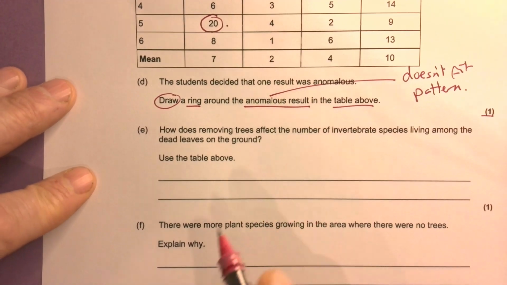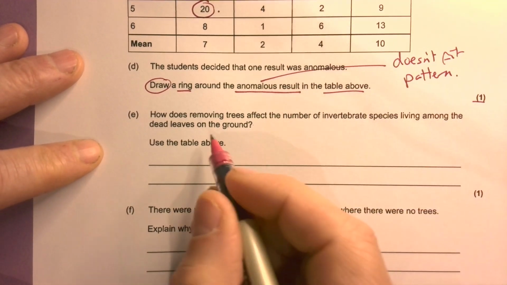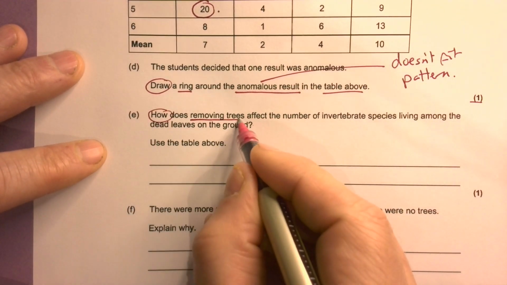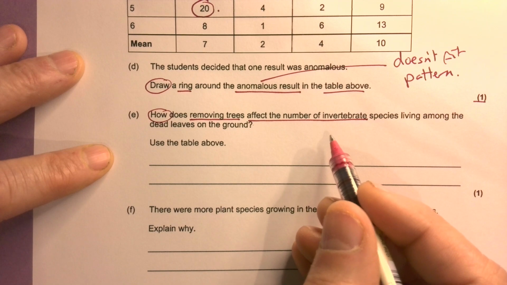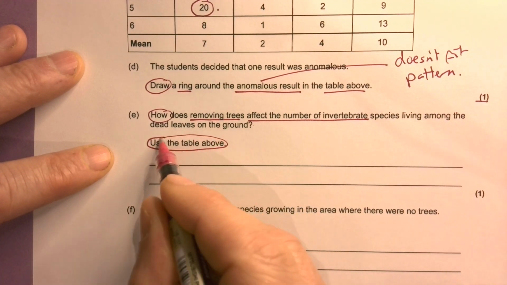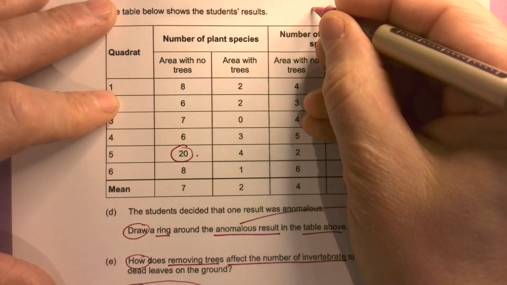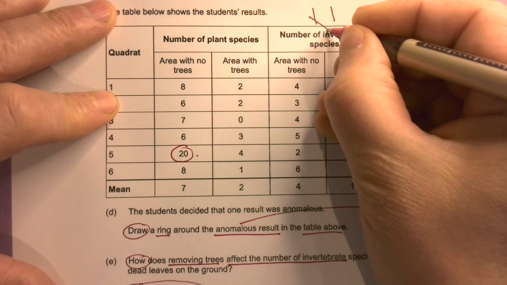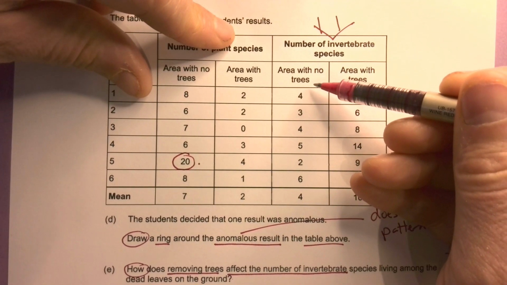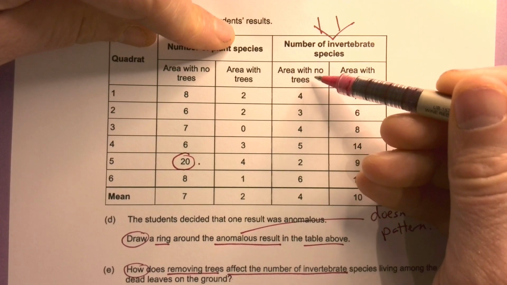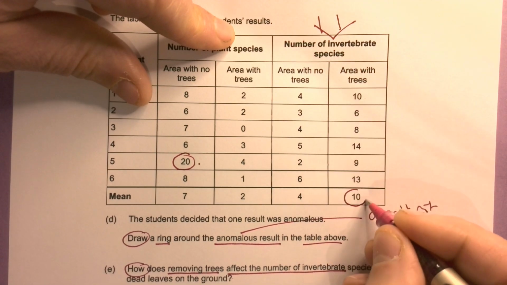How does removing trees affect the number of invertebrate species living among the dead leaves on the ground? I've got to use the table above. It's worth 1 mark. So I'm looking at invertebrates, so I'm looking down these 2 columns here, and I'm looking at what happens when I remove trees. So comparing this side to this side here.